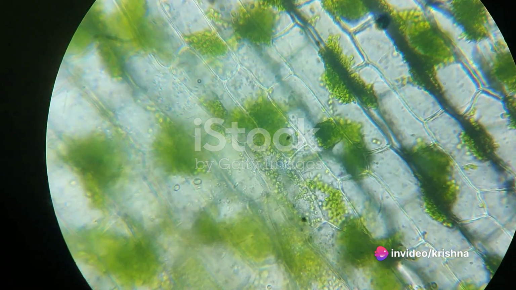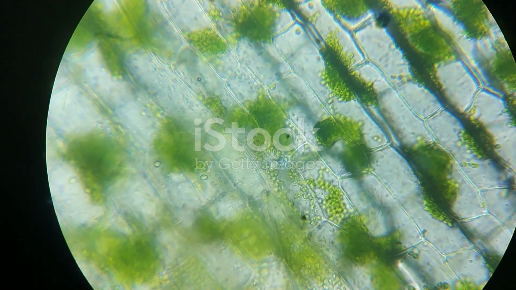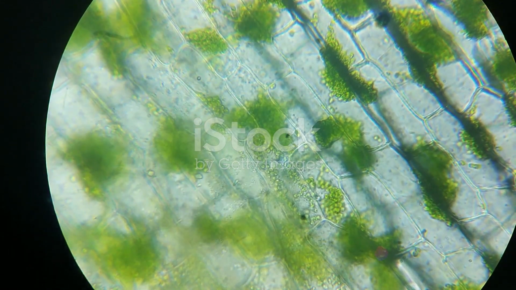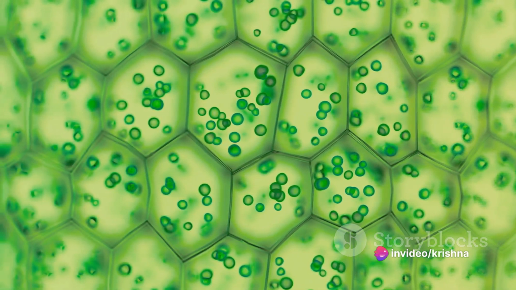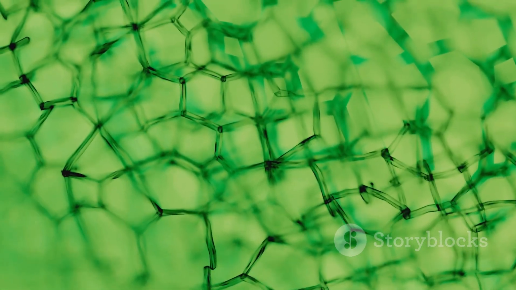The first part, known as the light-dependent reactions, occurs in the thylakoids, which are like tiny stacked pancakes within a plant cell's chloroplasts. The chloroplasts, with their green pigment chlorophyll, capture sunlight. This sunlight splits water molecules into oxygen, protons, and electrons. The oxygen gets released into the atmosphere, a breath of fresh air for us all.